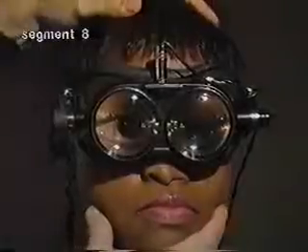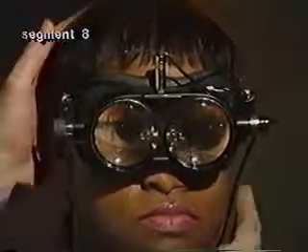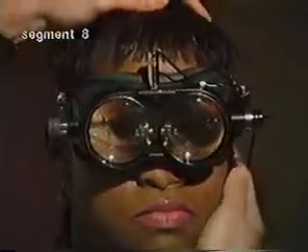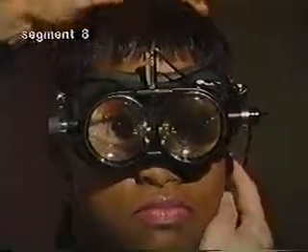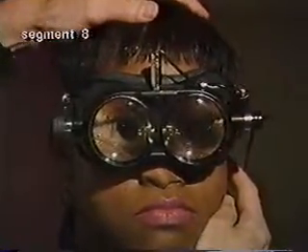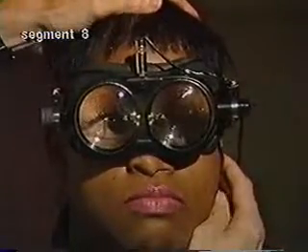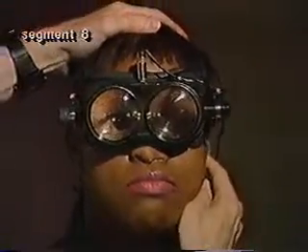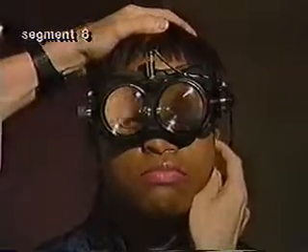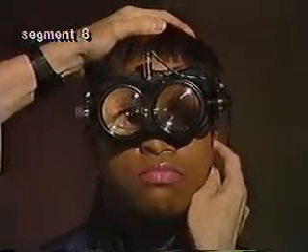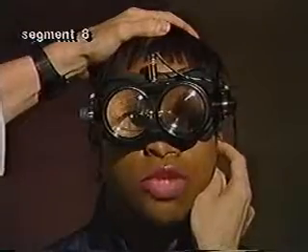Now, just to show the types of head maneuvers we'll use with the Frenzel lenses, first thing I do is I have the patient look straight ahead, and then I apply tragal compression to see if there's any nystagmus elicited with a change in pressure in the external auditory canal, such as might occur with a fistula. Look for nystagmus and ask the patient if it makes them dizzy. Are you dizzy? No. Okay. Both ears.